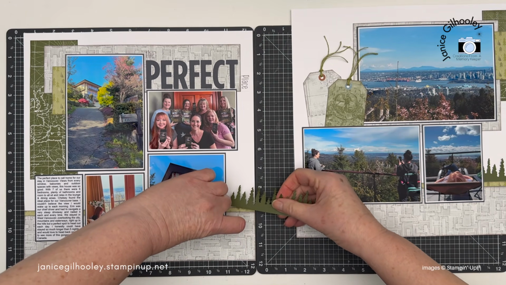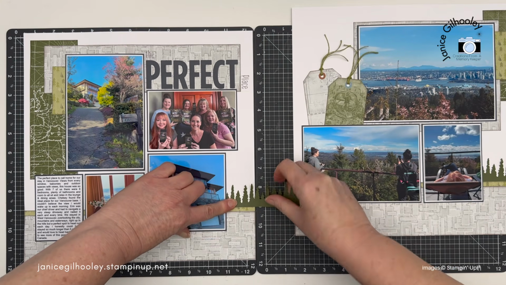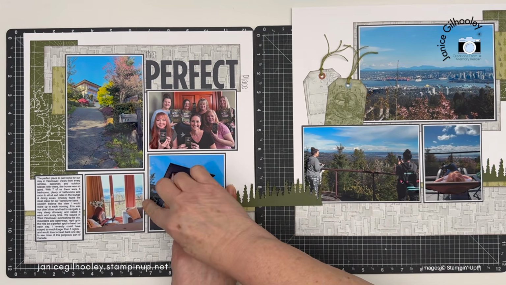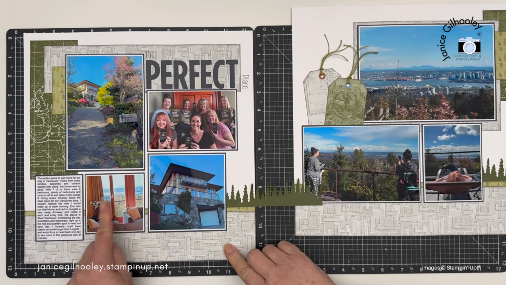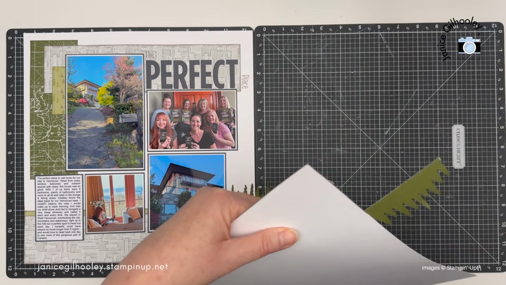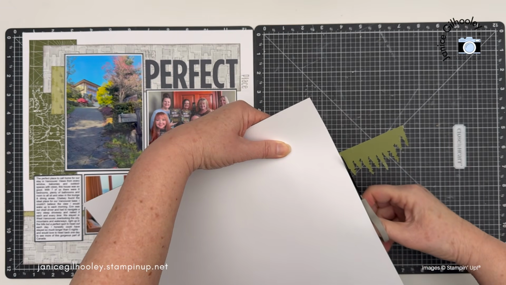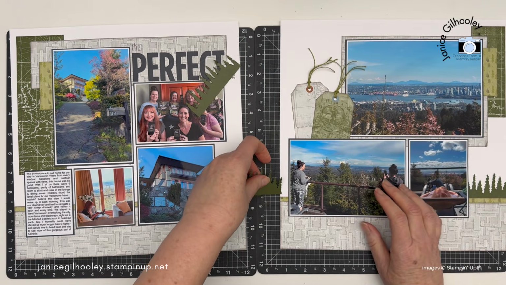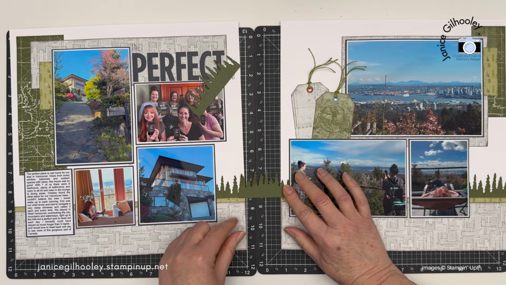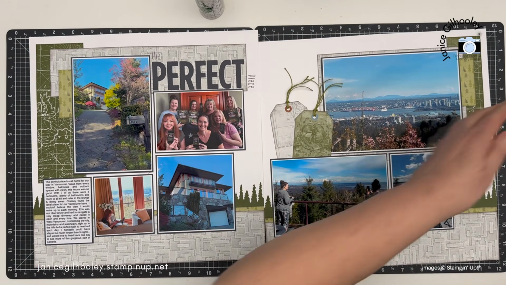Just got to pick that up carefully and put that down. I don't know if I'll bother putting it in between these little sections here. I think it'll make it look a little bit too busy. But I do think that I need to do both the outside and the inside edges. So I think it just needs to be finished off on each side here. So I'll just bring that in and I'll show you.